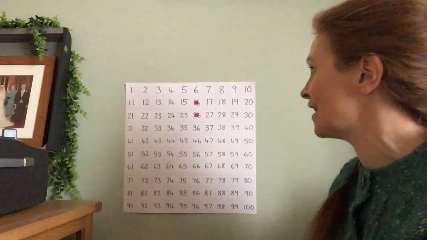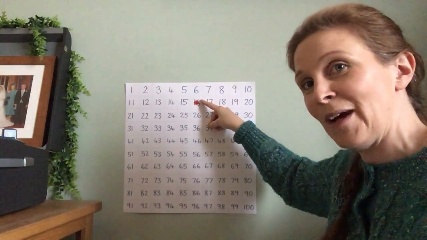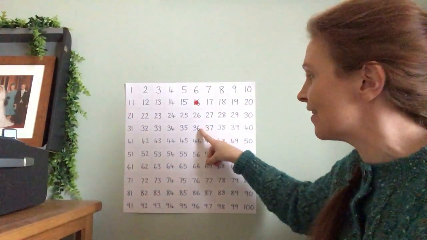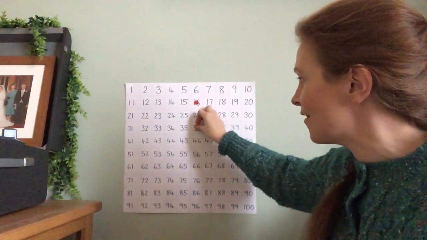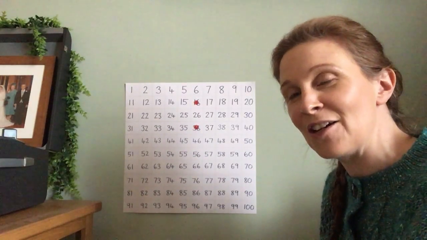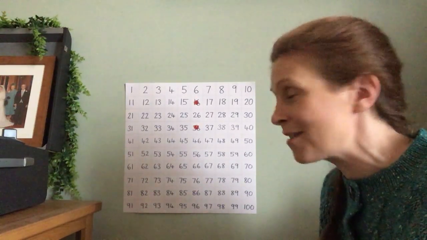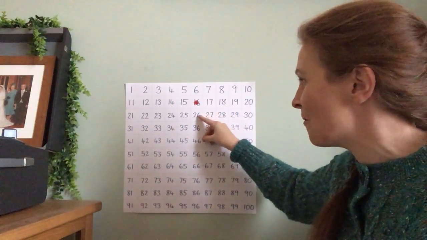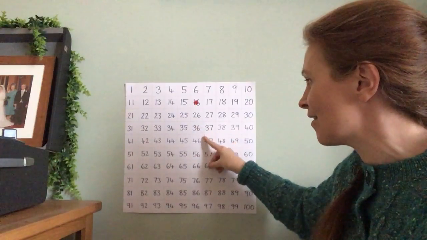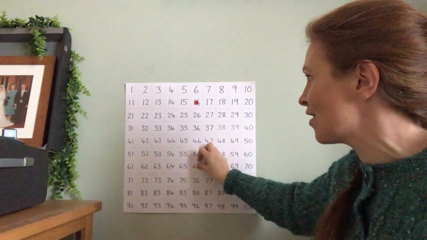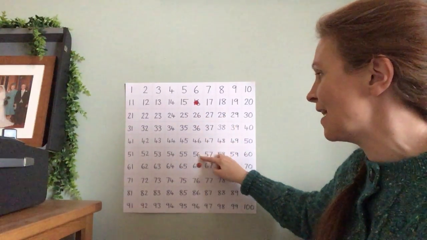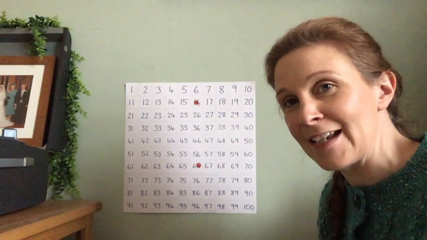So if I wanted to find out what 16 add on 20 is, I could just keep going. I could add on a 10 and then another 10, and that would be 36. If I wanted to find out what 16 add on 50 was, I would go down with my tens. I would go 1 ten, 2 tens, 3 tens, 4 tens, 5 tens, or plus 10, 20, 30, 40, 50, and I would end up with 66.